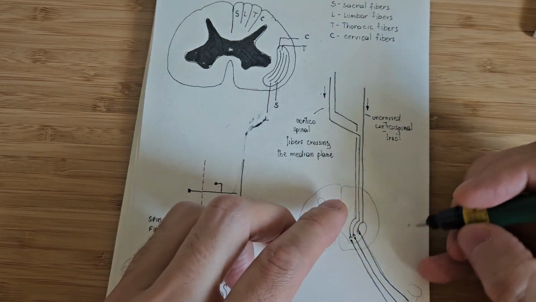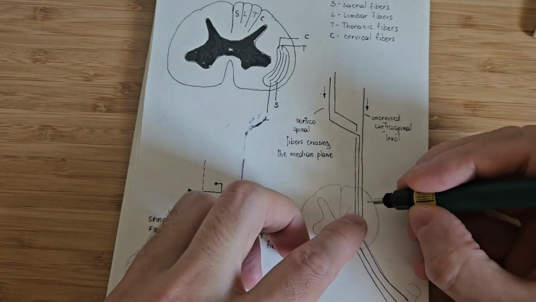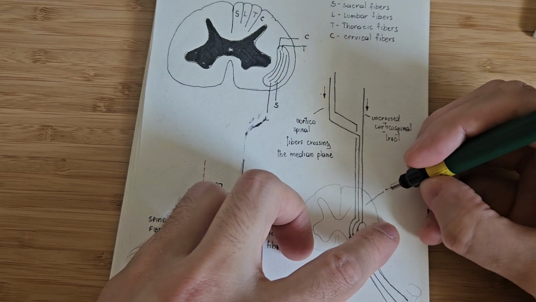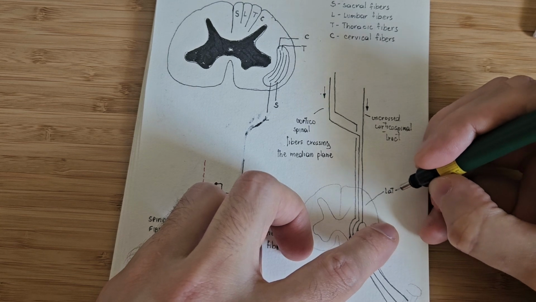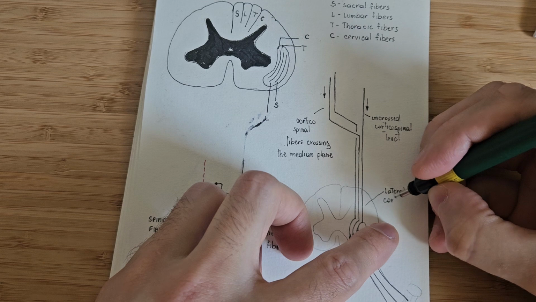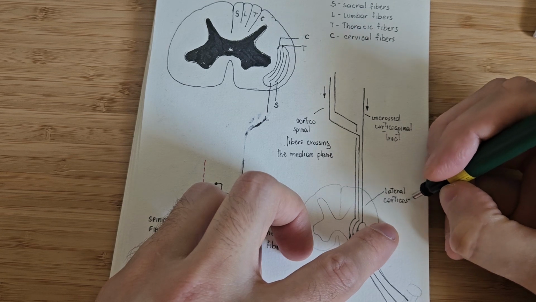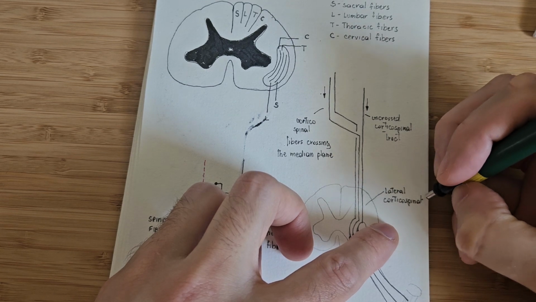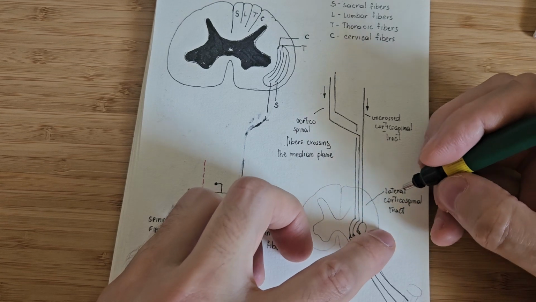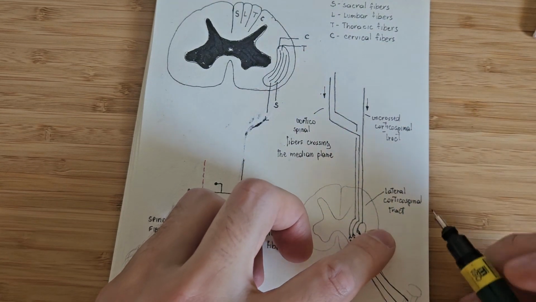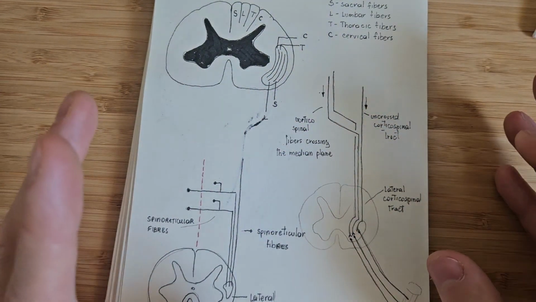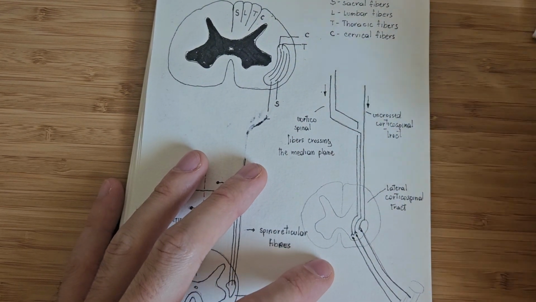Here I want to label it this way: the lateral corticospinal tract, consisting mainly of crossed pyramidal fibers together with few uncrossed fibers, as you can see here.